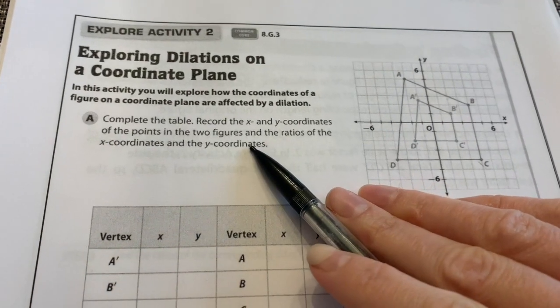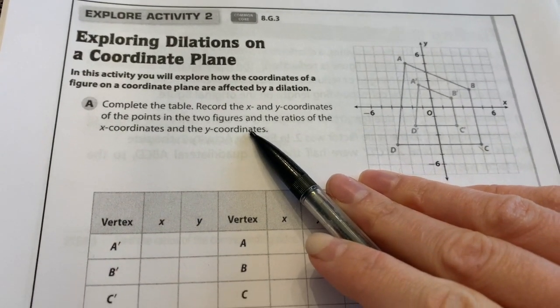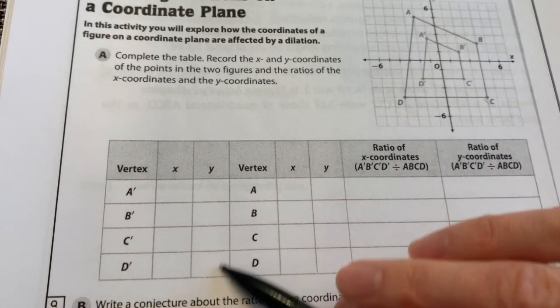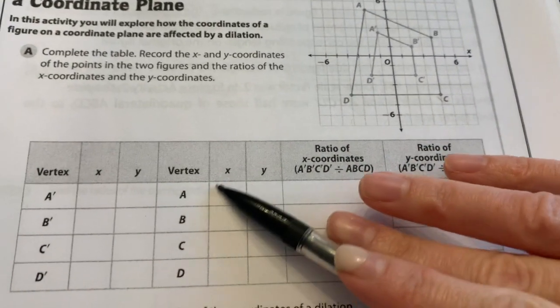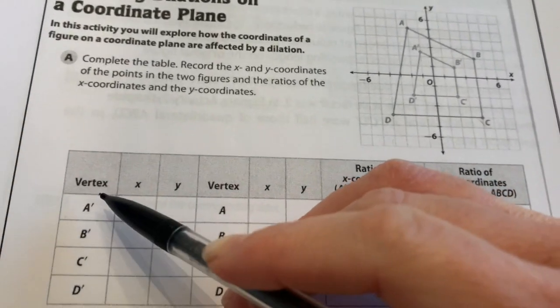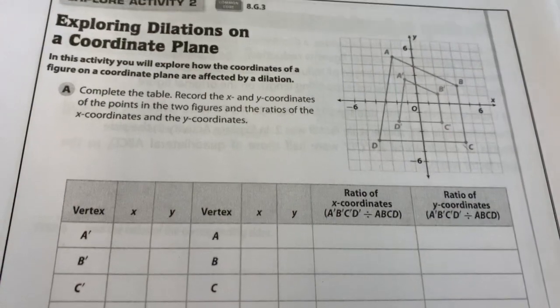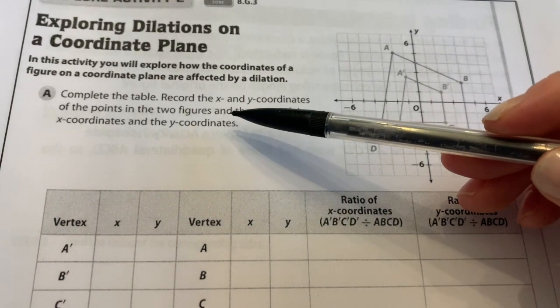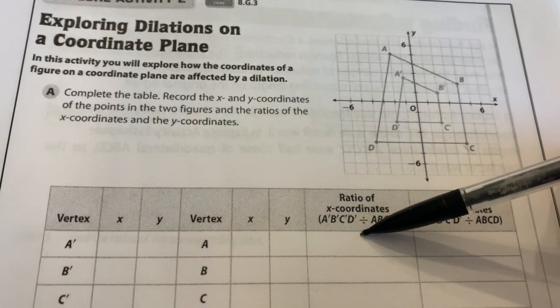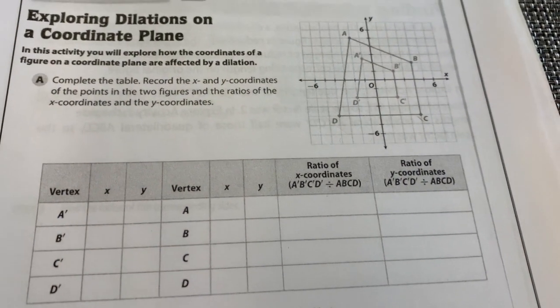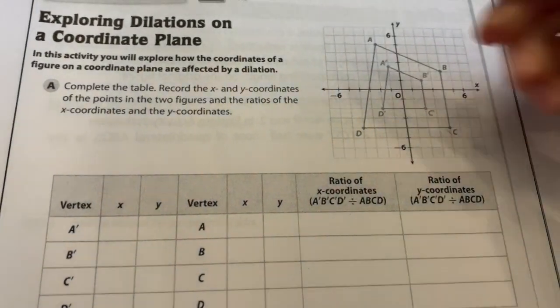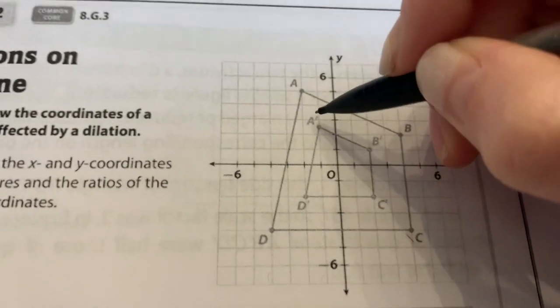We're gonna write the X and Y coordinates of all of the points for the image, and then all of the points of the original. Remember that the image has the little dash above, which means prime. And then after you've done that, we're gonna do the ratio of the X coordinates and the ratio of the Y coordinates.